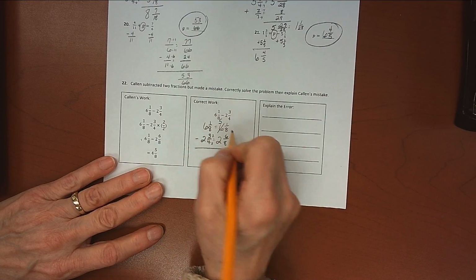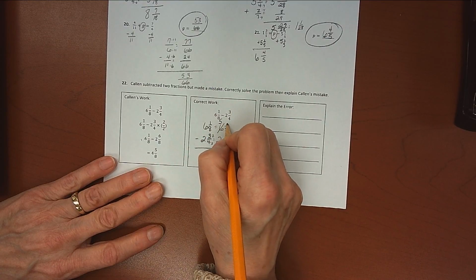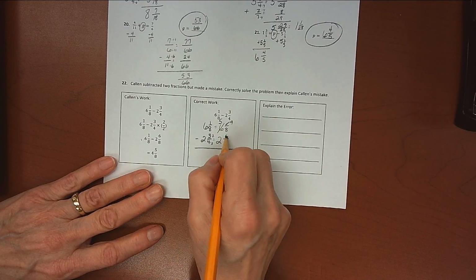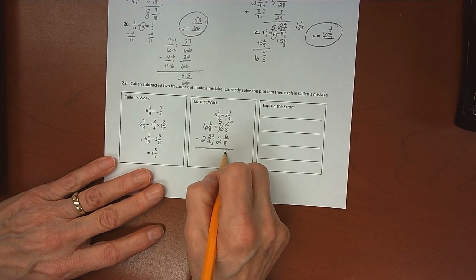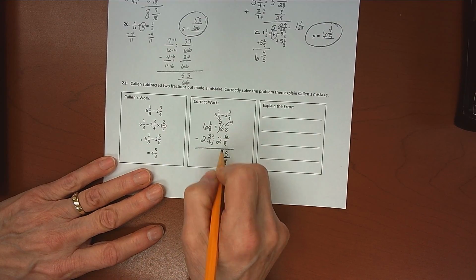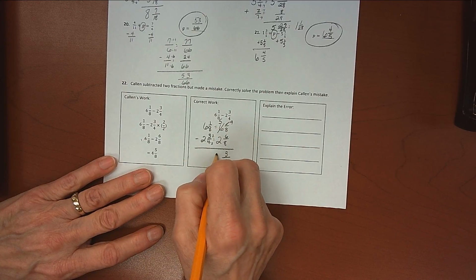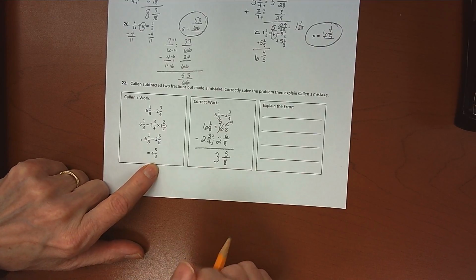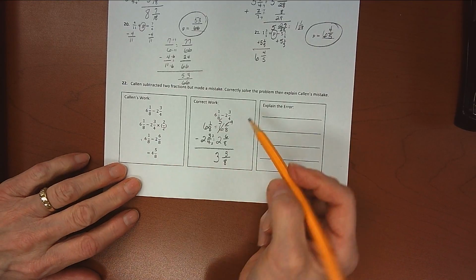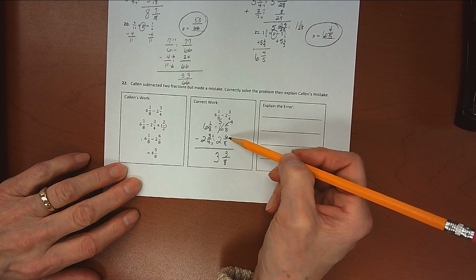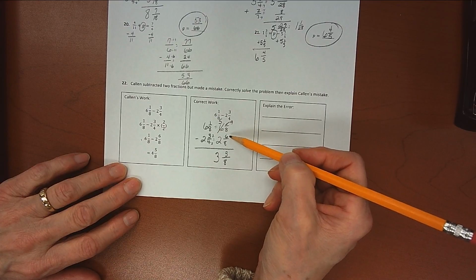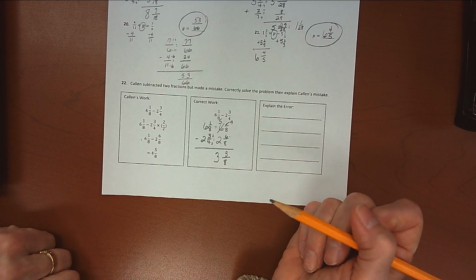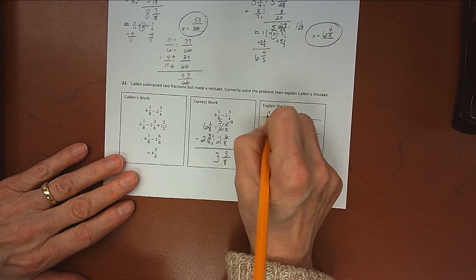With that 5, add the value of the denominator to the numerator, so make that 9. 6 from 9 is 3/8, and 2 from 5 is 3. So our answer should be 3 3/8, where Callan got 4 5/8. And the problem is that Callan subtracted 1 from 6 instead of 6 from 1 with regrouping. So Callan did not regroup to do the subtraction.